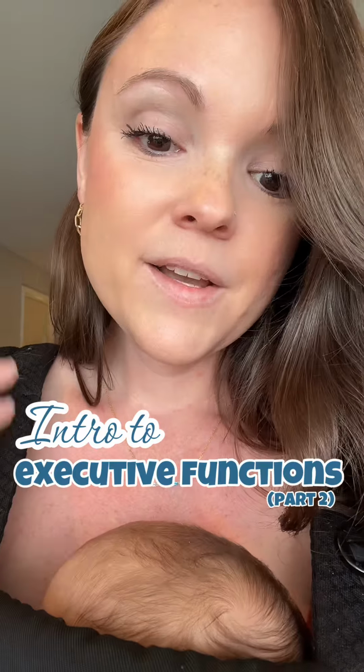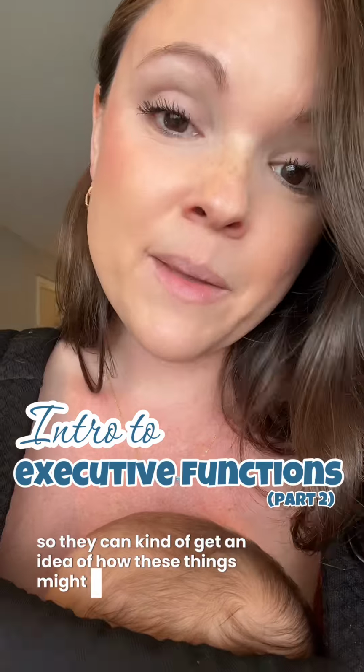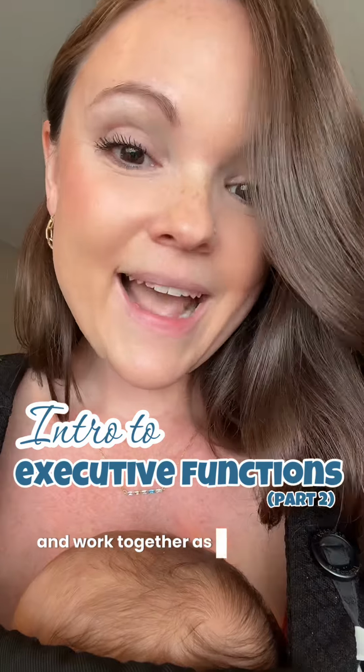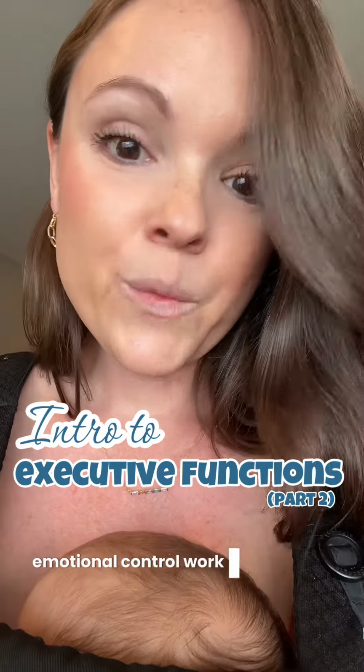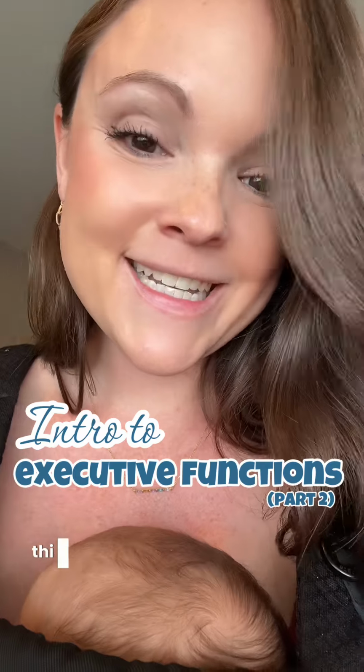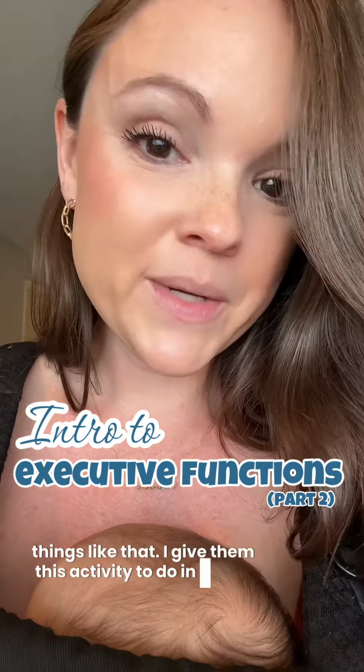Instead of just jumping into each individual skill on its own, I introduce all of them together as a combined unit, so they can kind of get an idea of how these things might build upon each other and work together. As I introduce all of the different skills like time management, emotional control, working memory, goal-directed persistence, things like that, I give them this activity to do in a small group.